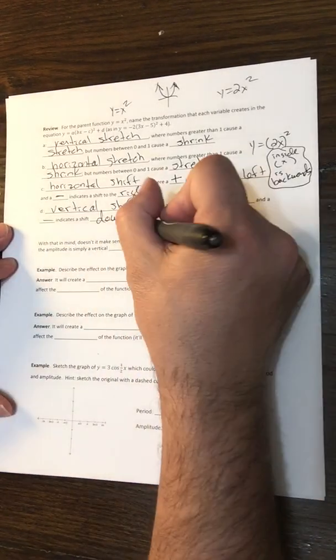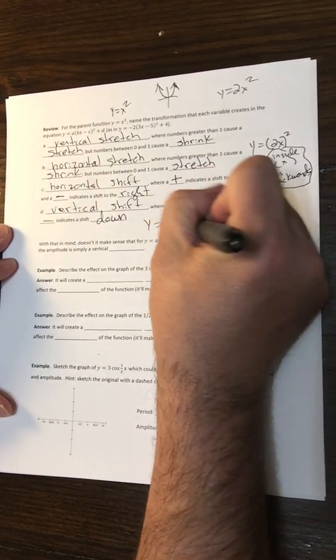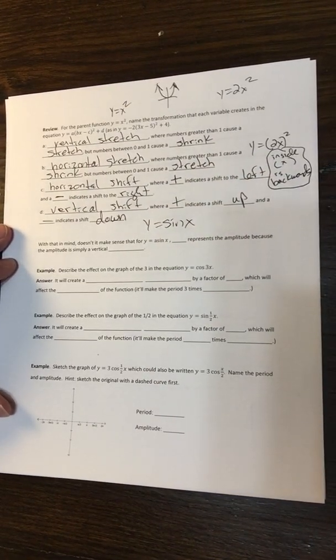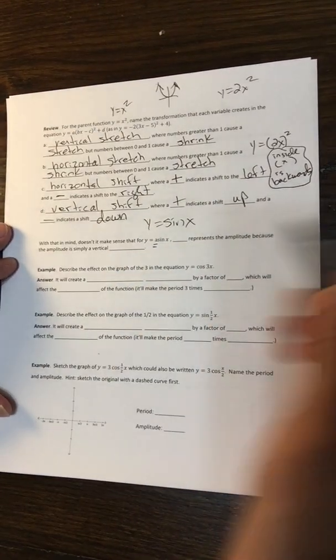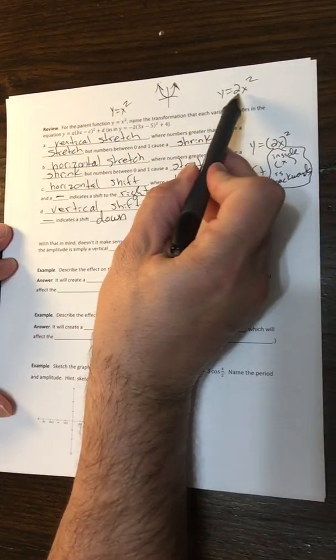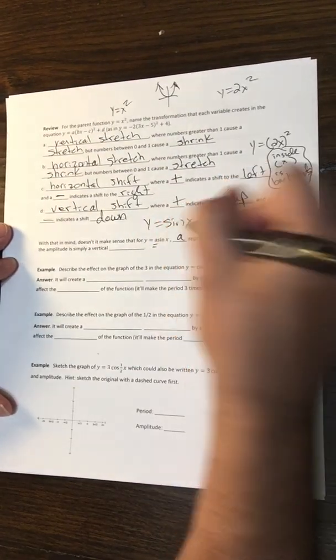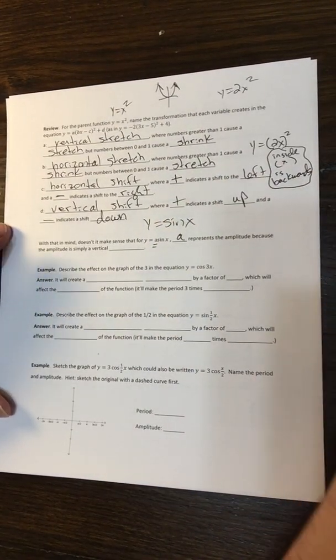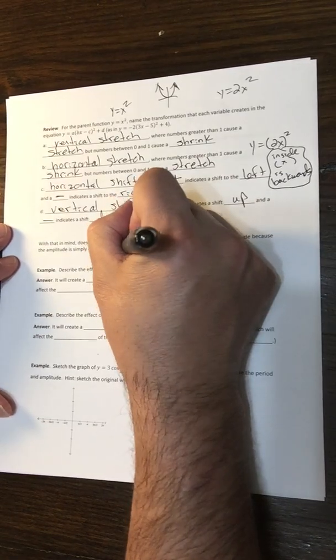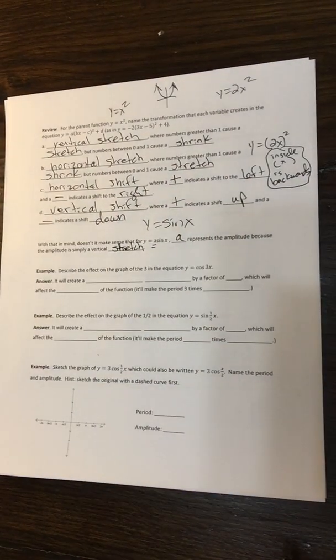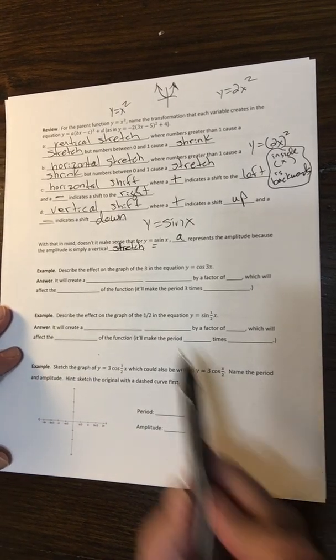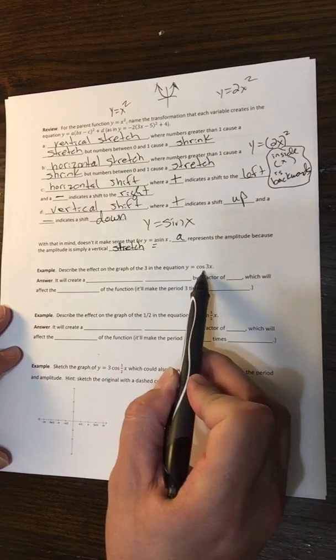Well, let's get back to this business here. Doesn't it make sense that for y equals a times the sine of x, just like a times x squared, a represents the amplitude because the amplitude is just a vertical stretch? Right? Example, describe the effect on the graph of a 3 when I put 3.